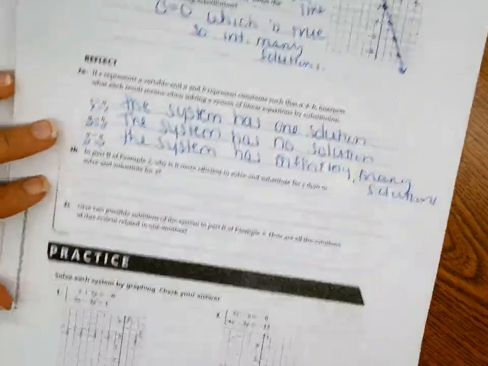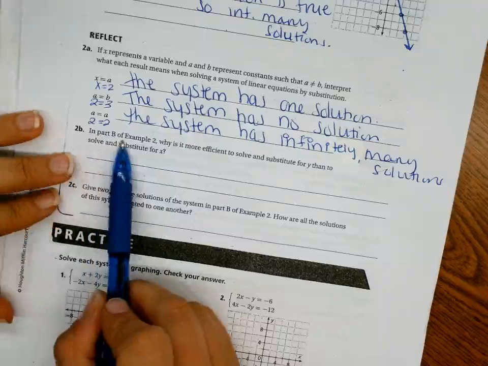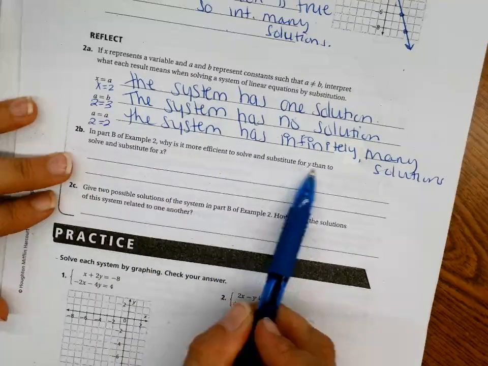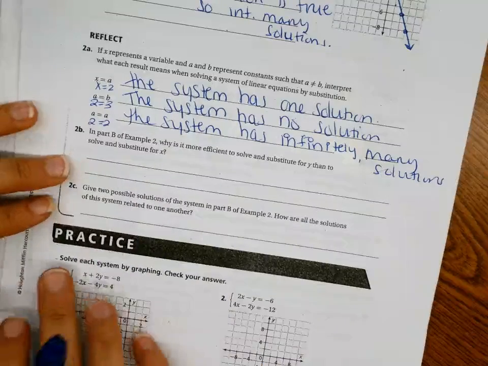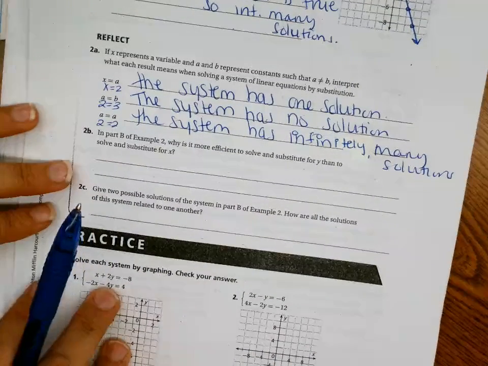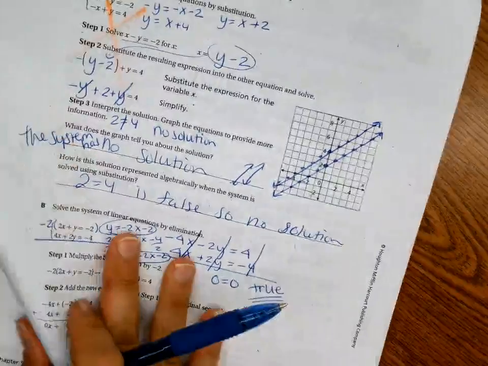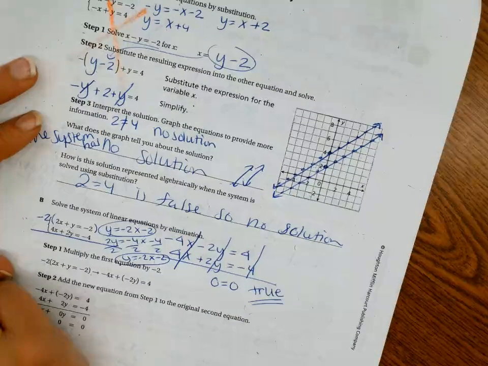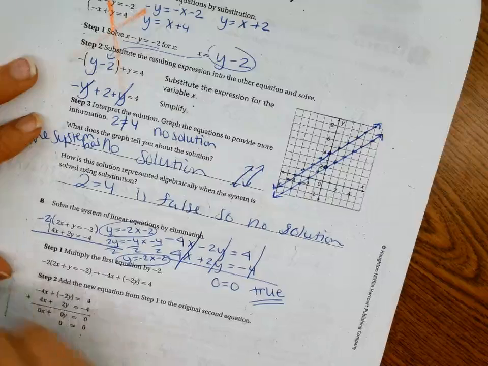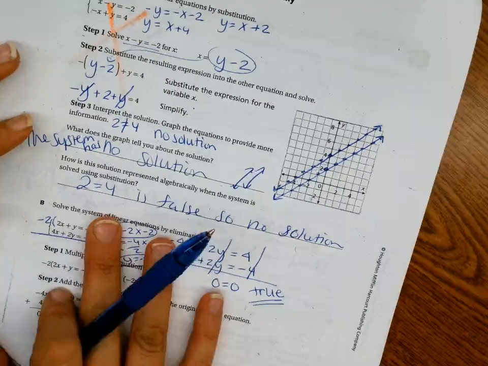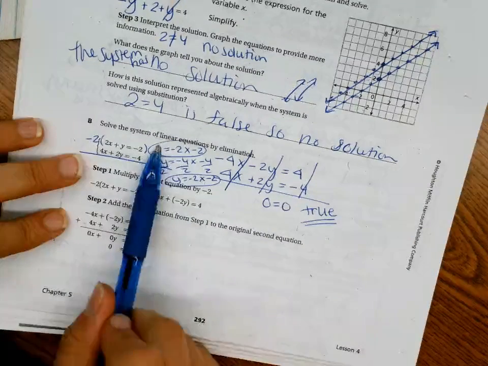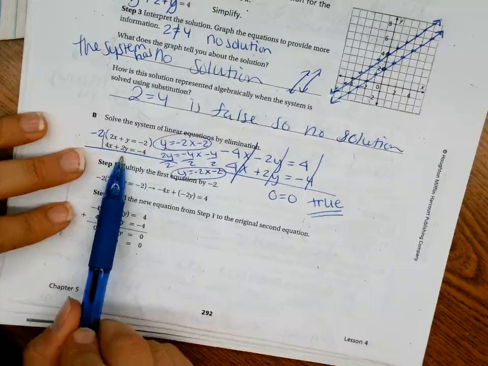Okay. In part 2 of example 2, why is it more efficient to solve and substitute for y than to solve and substitute for x? Why is it easier for y than x in example 2? Because the y's are already set up to eliminate. Wait, the x's are too. In part B of example 2. This part. Okay.